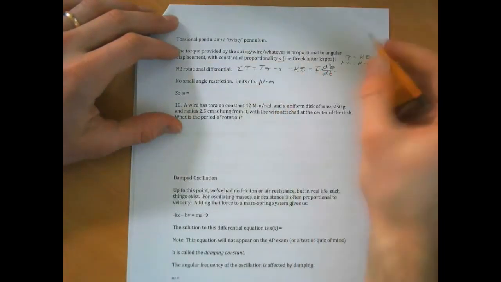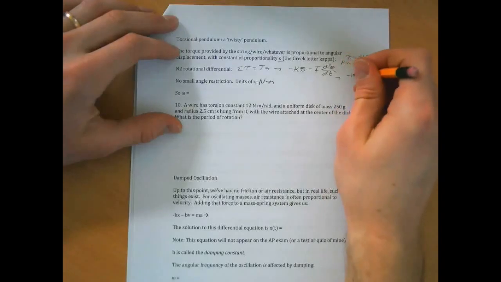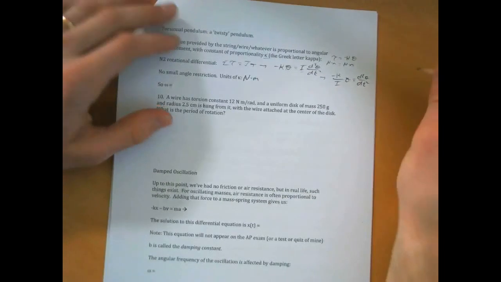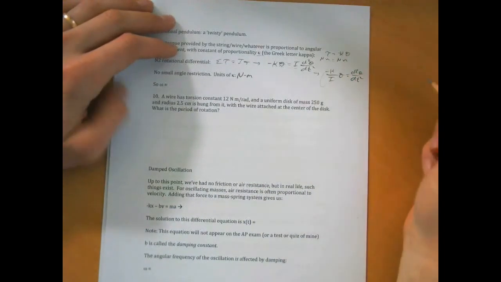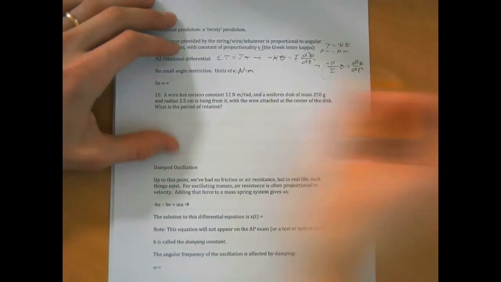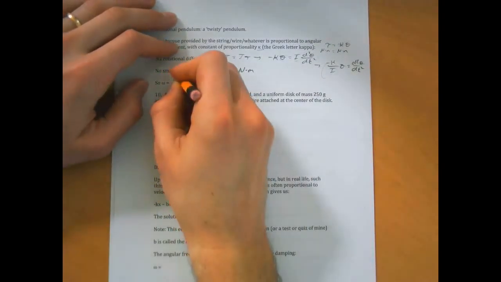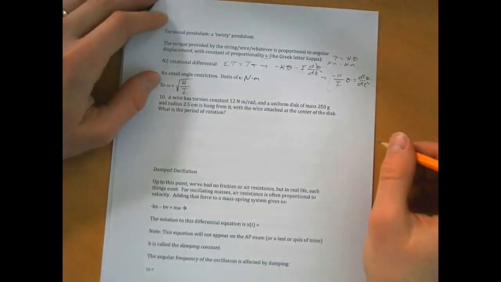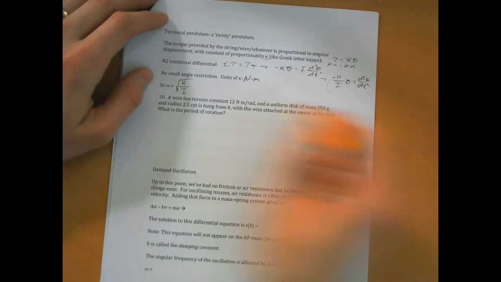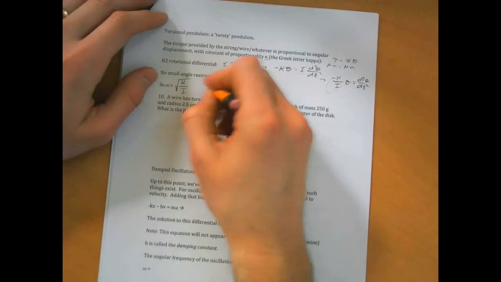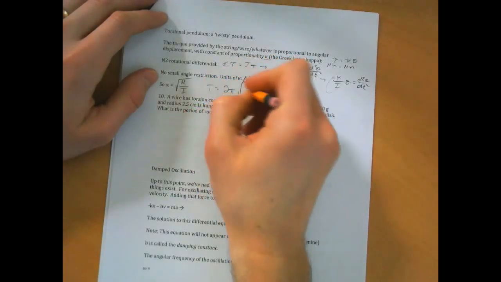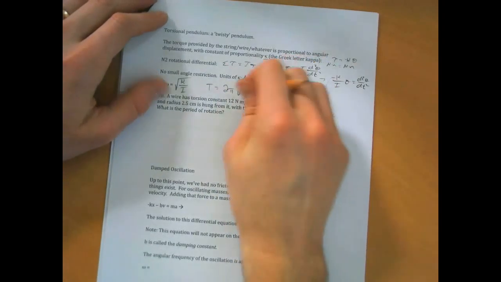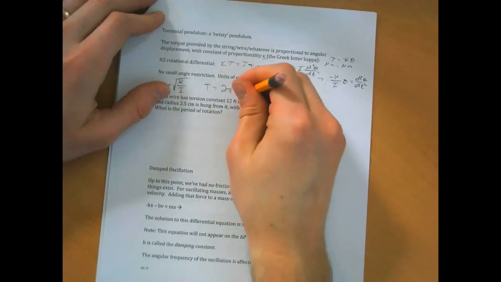Anyway, following our pattern, we get minus kappa over I theta equals d squared theta dt squared. And as always, when we have this pattern, this is negative angular frequency squared. So the angular frequency is square root kappa over I. For a torsional pendulum, a twisty pendulum, the angular frequency is root kappa over I, and the period is 2 pi root I over kappa. You can use that to figure out what's going on with the system.